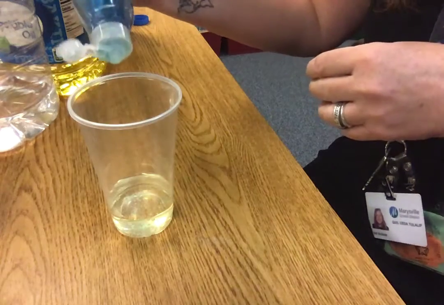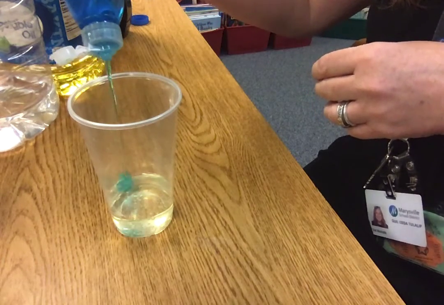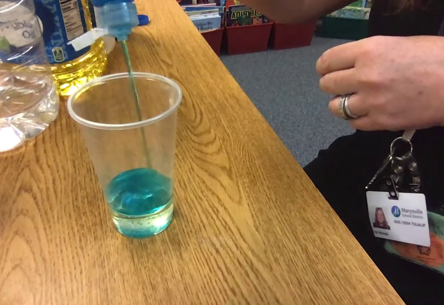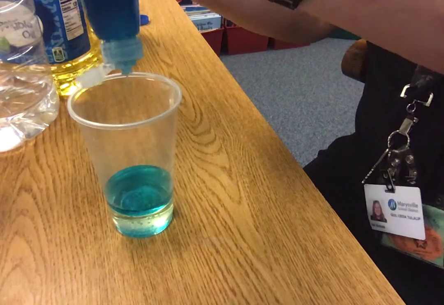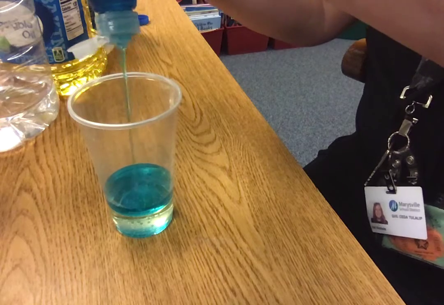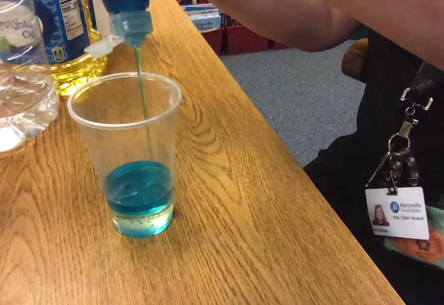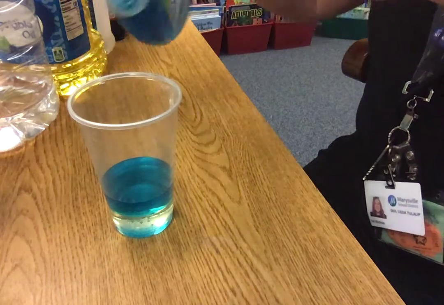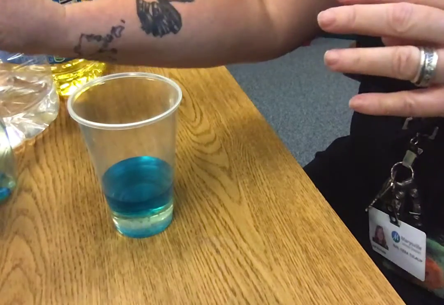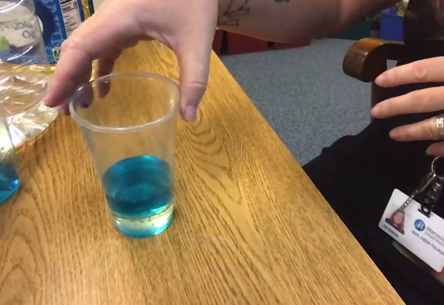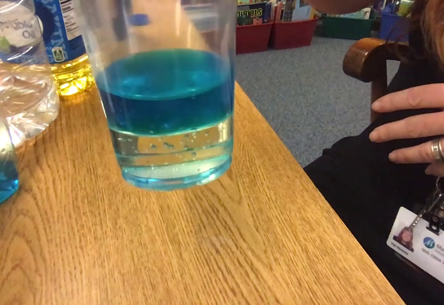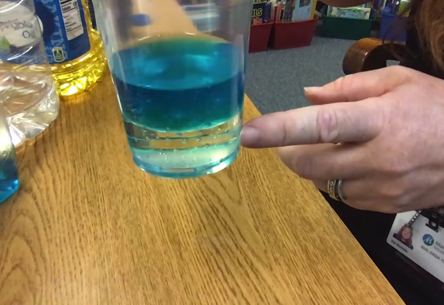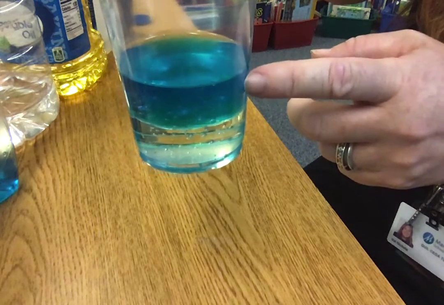Now, dish soap. I'm just going to put that in there. Normally, if you are adding liquids in the same cup, you would think that they would mix, right? Like if I took water and Dr Pepper or something, they would just mix together. You wouldn't be able to see the differences, but look at that. So that means that corn syrup has more density than the dish soap.